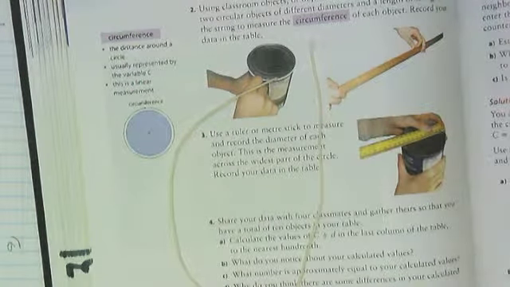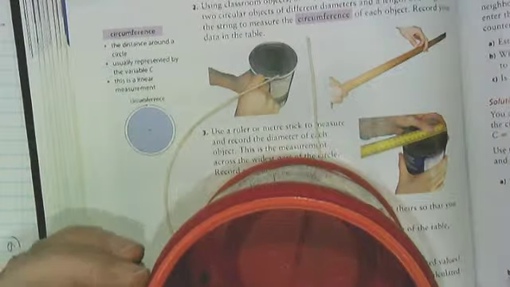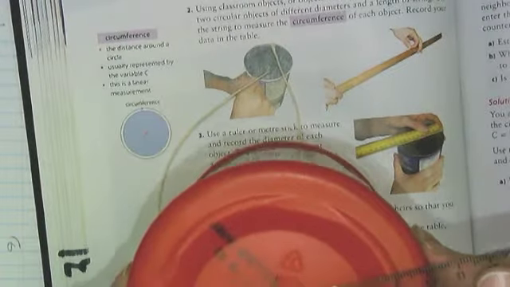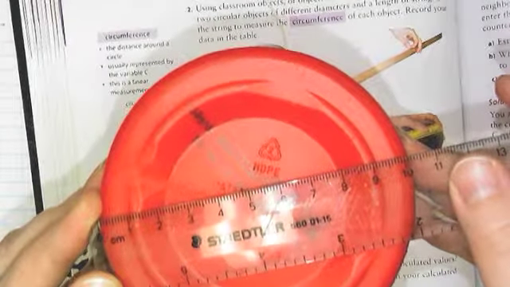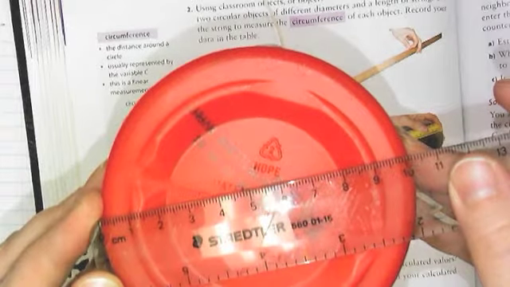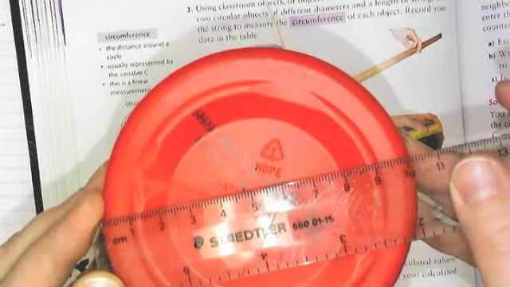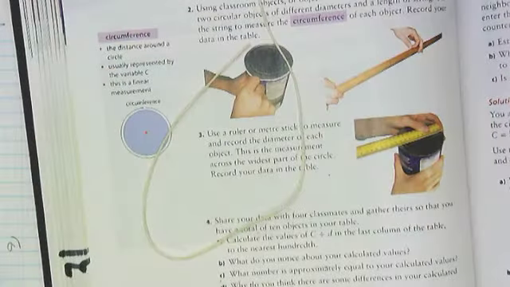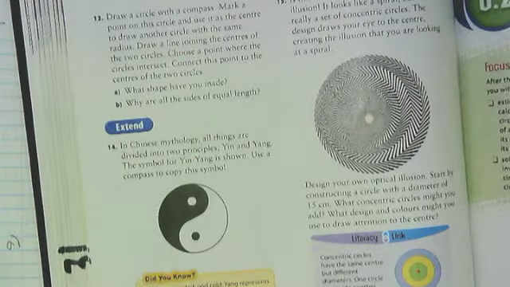Diameter, I don't need string to measure that. I can just measure that with this. So the diameter is about 10 centimeters. Okay, so in your chart, put the diameter at 10 centimeters.